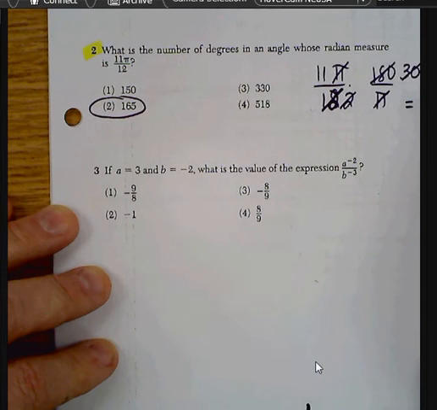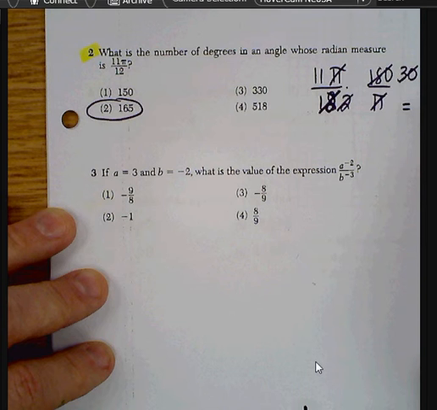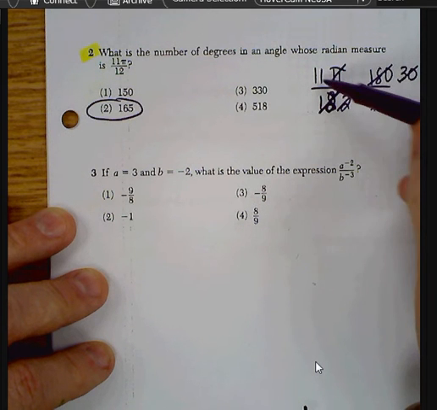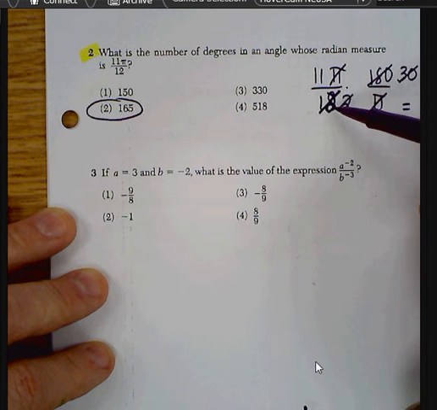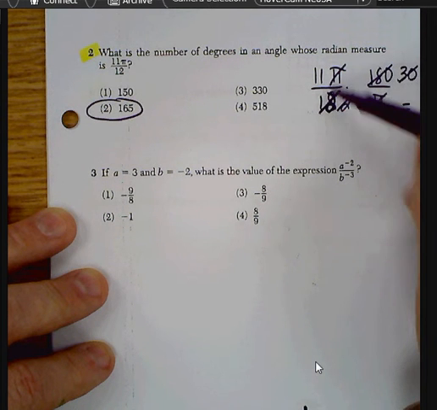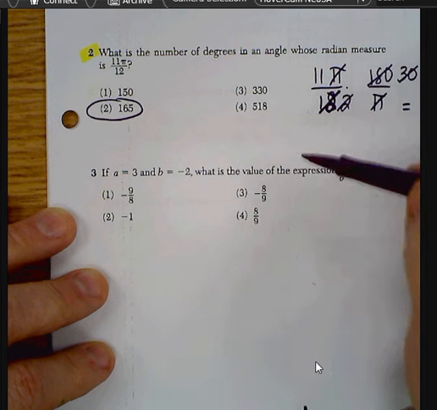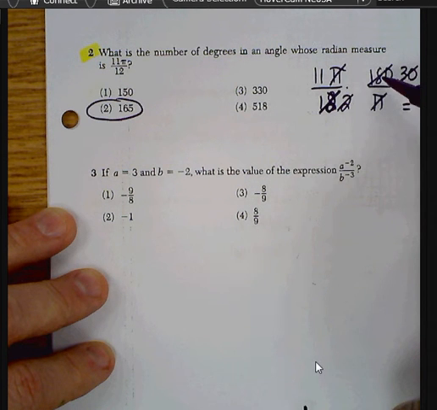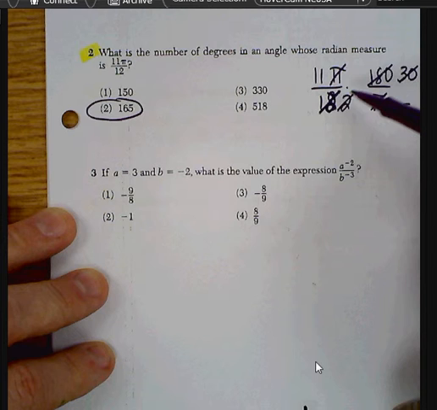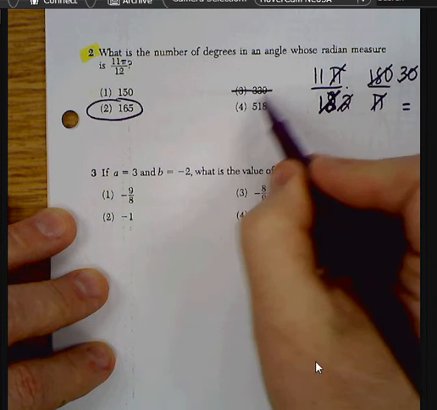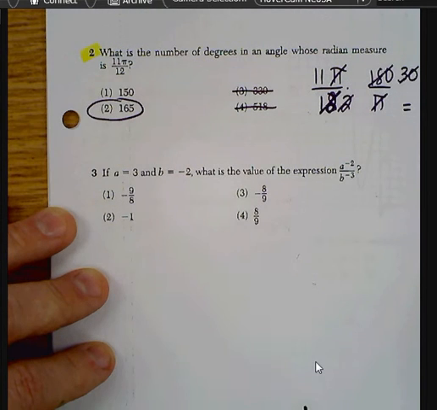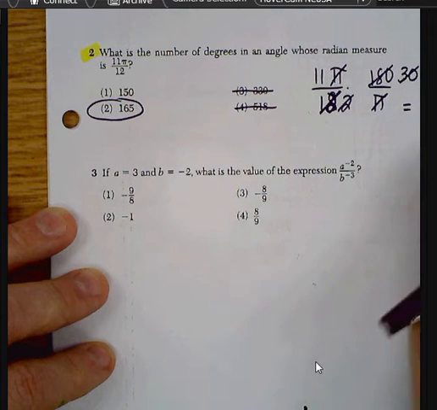The other thing I want you to know is we could have eliminated 2 choices automatically. 11 over 12 is a little bit less than 1. Anytime you multiply a number that's a little bit less than 1, you're going to get something smaller than that number. Pi is 180 degrees, so we're going to get a number that's smaller than 180 degrees. That means that those 2 would have to be out. All right, so then you're down to a 50-50, and then if you go through it, you can see it's 165. Next question.